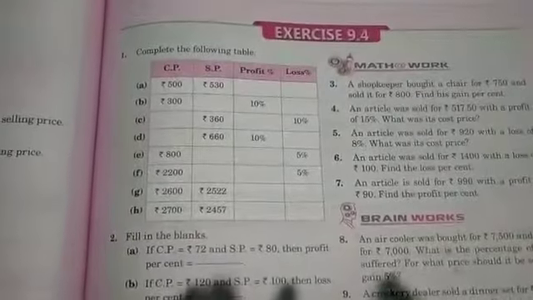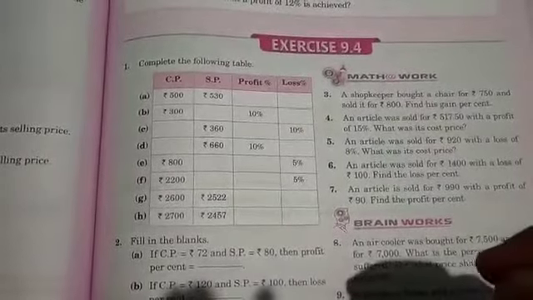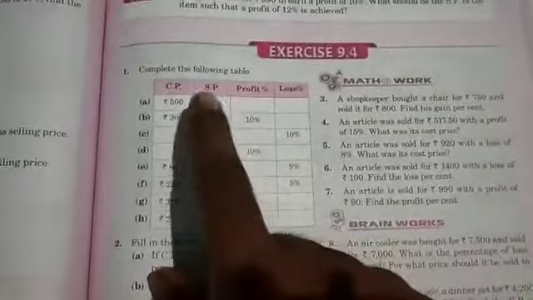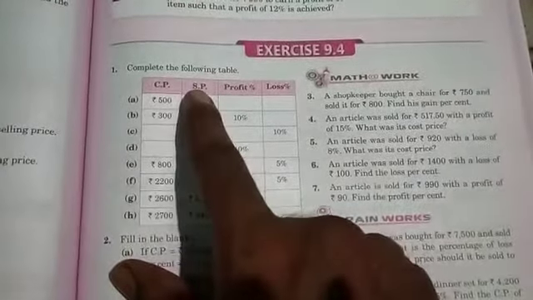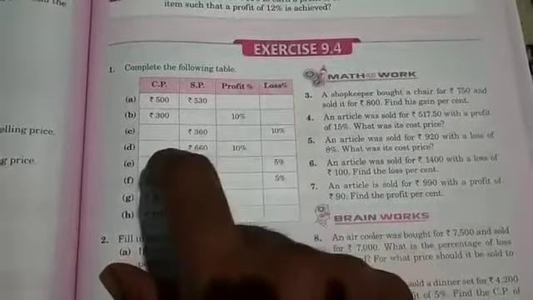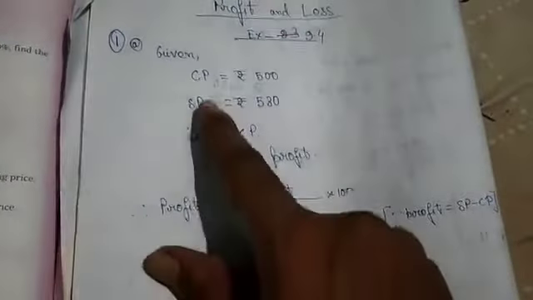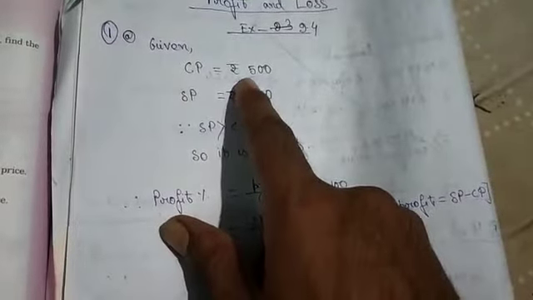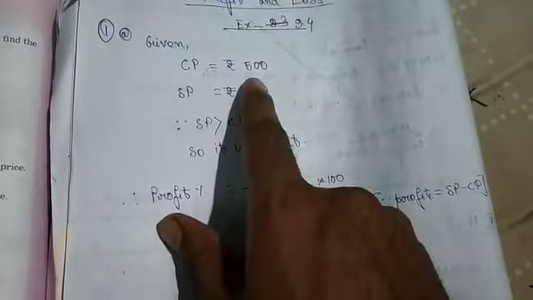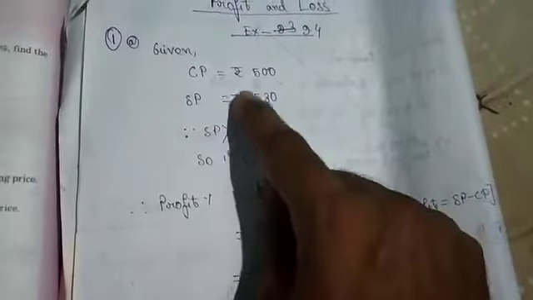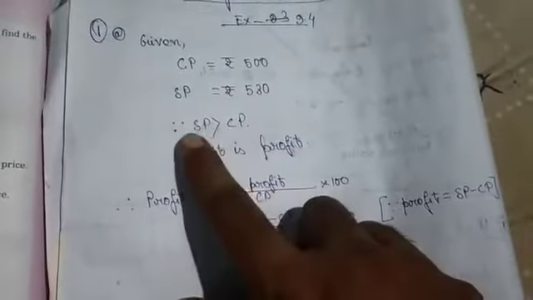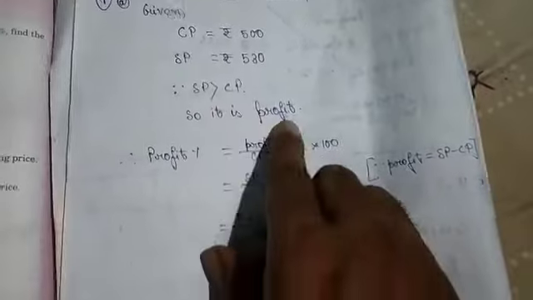To explain the four formulas that we have learned, we will be using this table. See here, in some of them cost price and selling price are given, but the profit percentage and loss percentage are not given. So see how we have calculated. Whatever is given, we have to write. So cost price is equal to 500 and selling price is equal to 530. You can see the selling price is greater than the cost price, so it will obviously be profit.